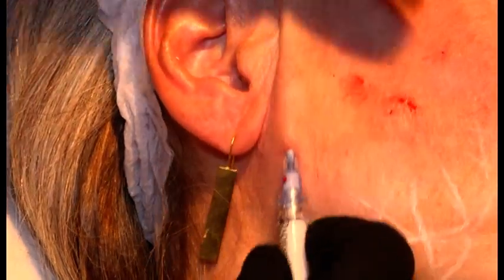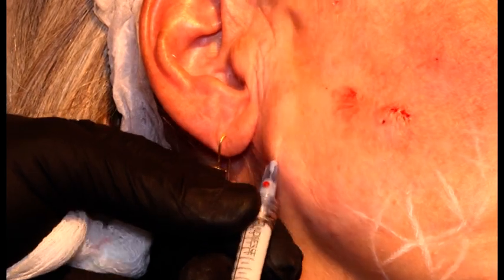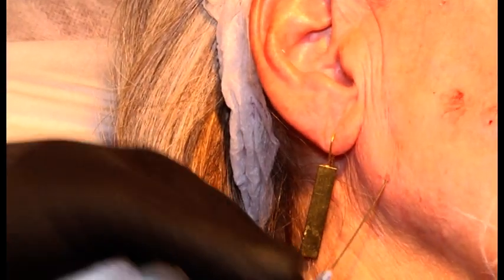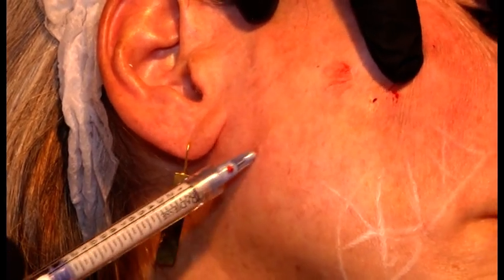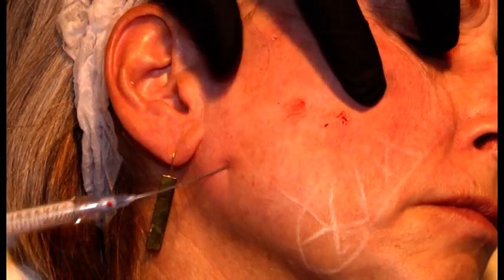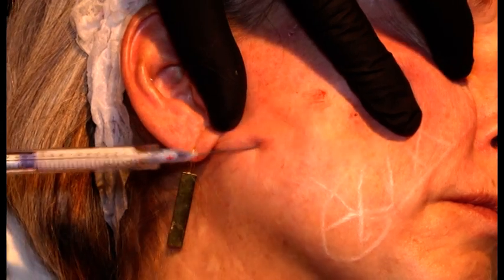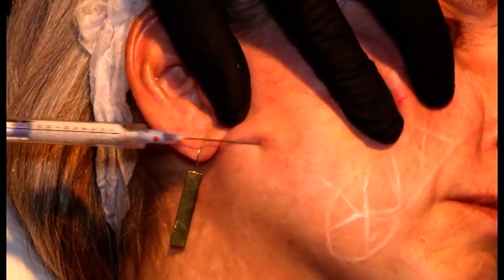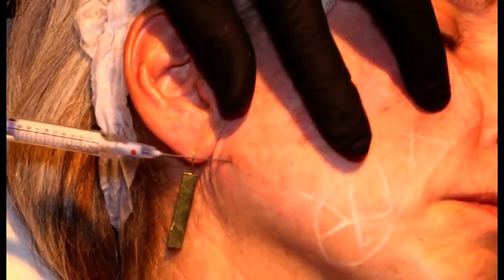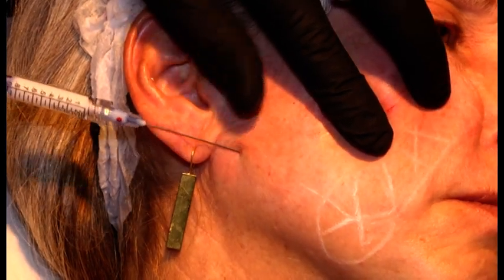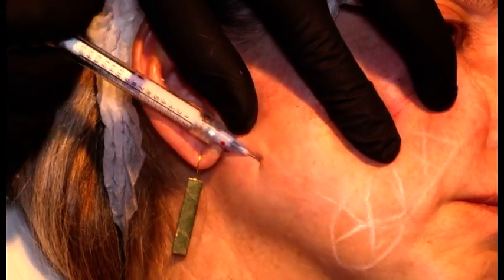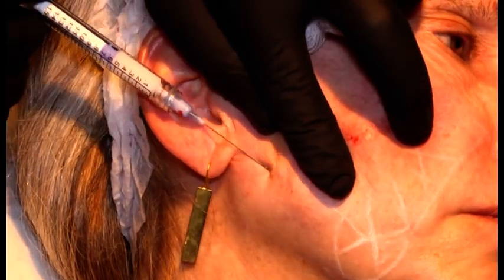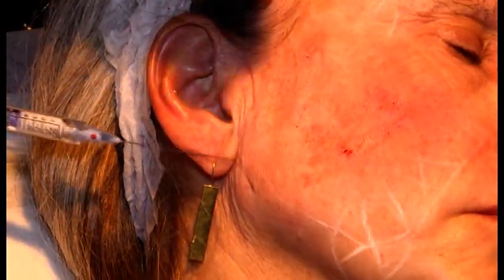There we go. Superficial, I go to the preauricular area. And here I can really inject a nice amount, especially at the mandibular angle and the mandibular borders. And again, I make sure I'm not injecting inside the jowl, just lateral to the jowl. Okay.